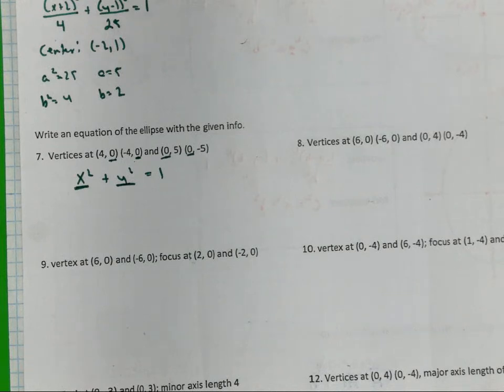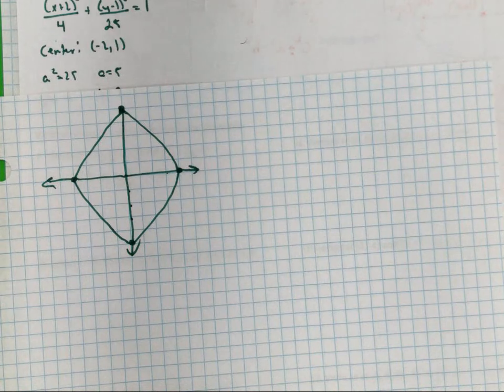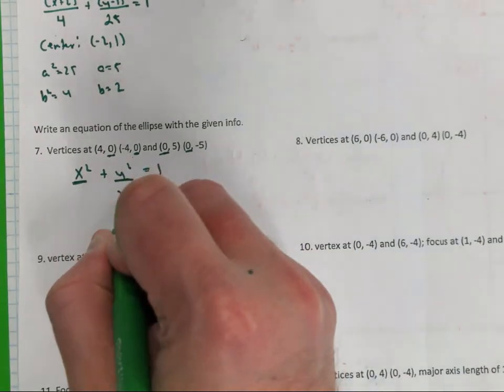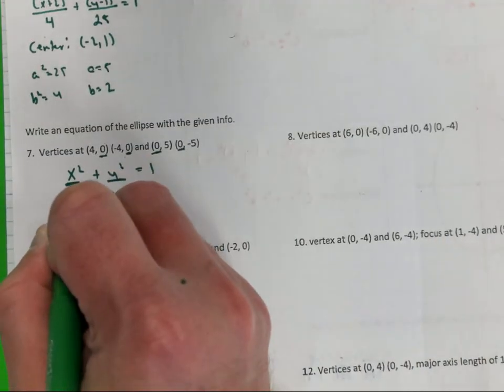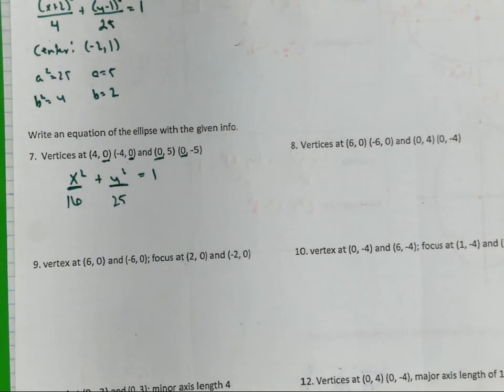Now, when I graph that, guys, is this vertical or horizontal? Vertical. So my bigger numbers got to be under what? Y. What is my distance from my center to one of those edges? 5. Will I put 5 or 25 under Y? 25. What will I put under X? 16, and that's my equation.